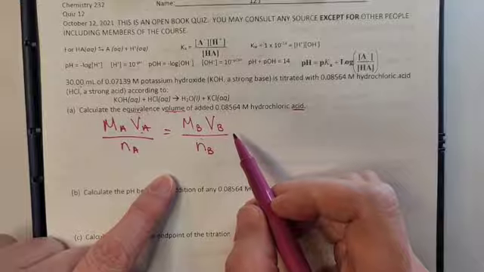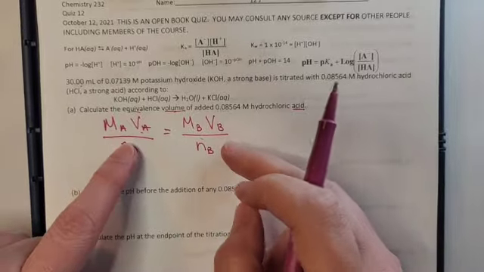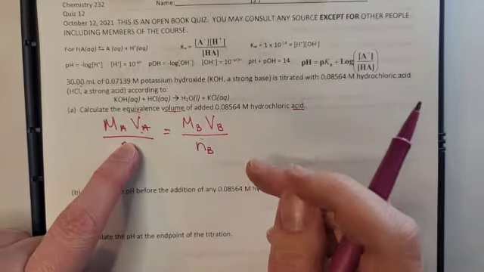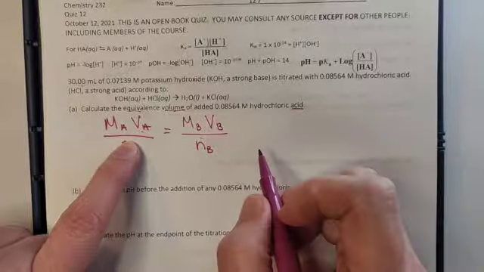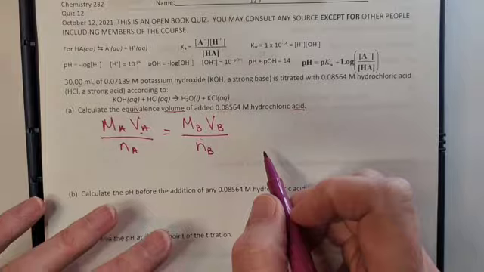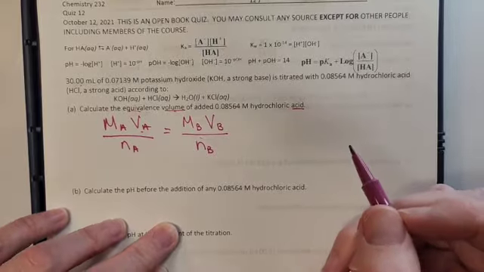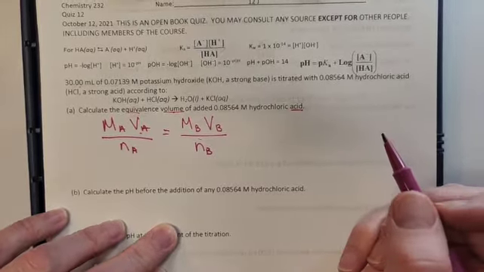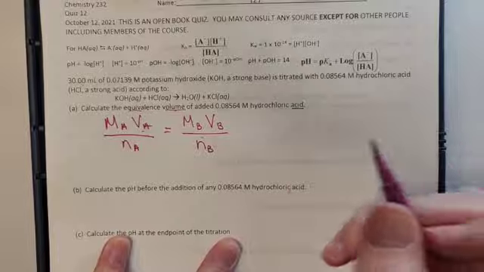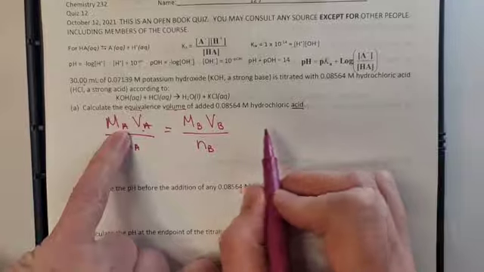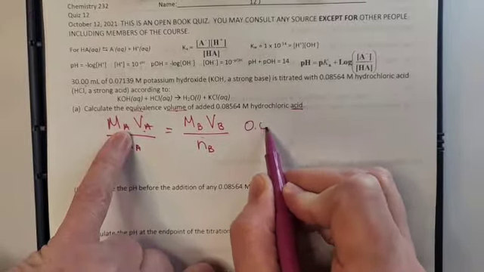If you want it in liters, make sure that both volume units match on these equations, because if they match, then they'll cancel. But if they don't match, you're going to get really weird numbers and nothing's going to add up. Anyway, on with it. Let's sub in some numbers. So the molarity of our acid.